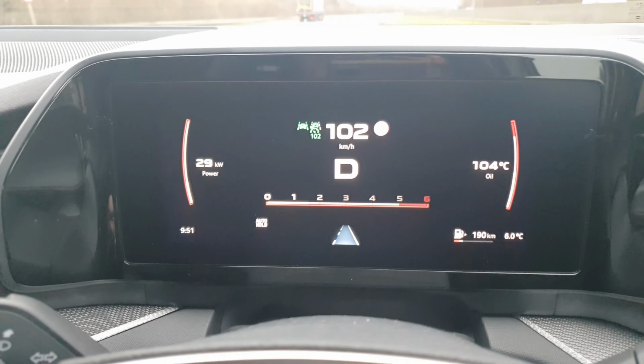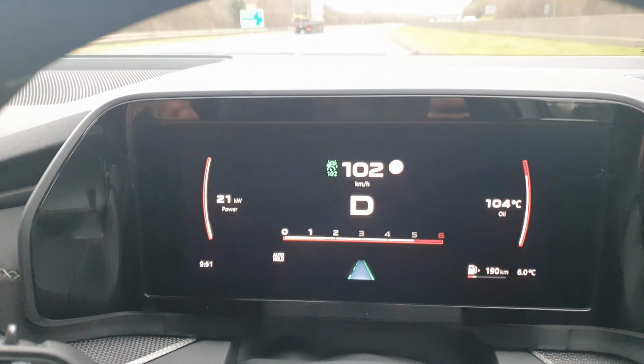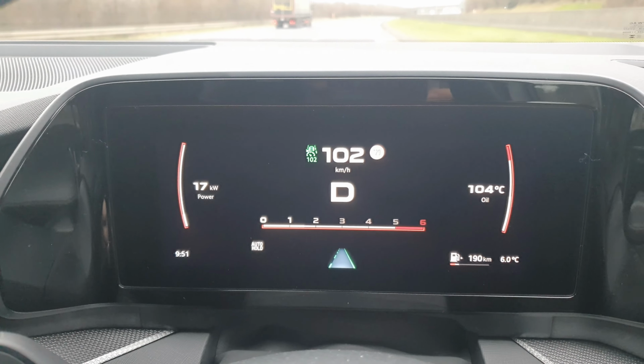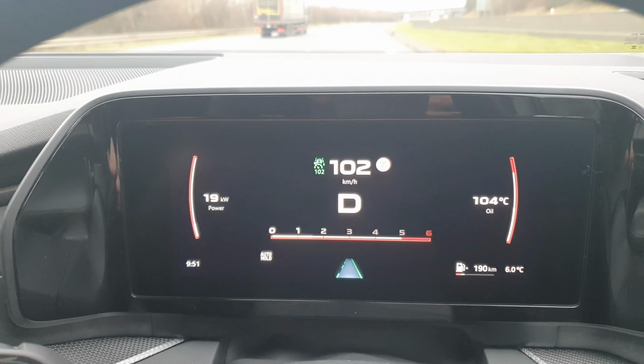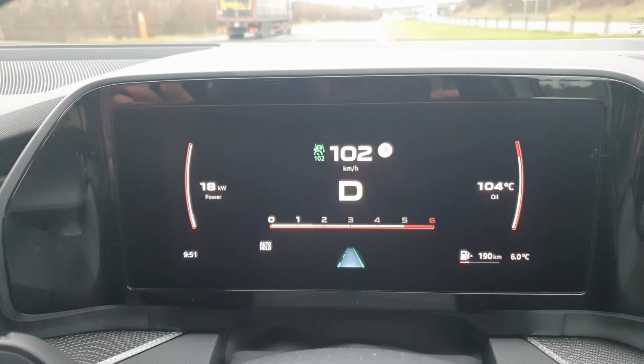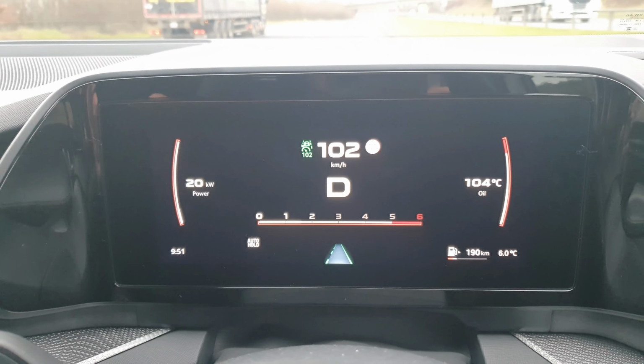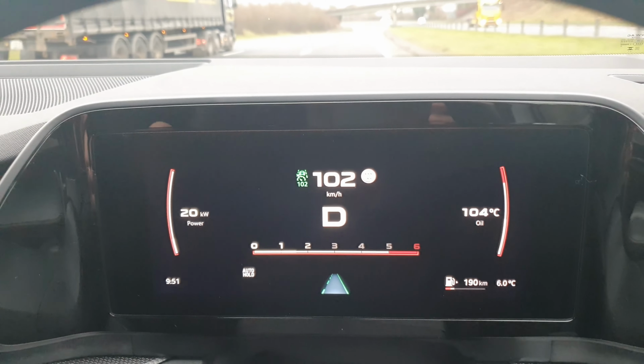And I can turn my indicator off and I can stay at this speed. It'll just cruise along at this speed then. So because there was a truck in the way, it will just overtake and then set that new speed, as long as it is less than the speed limit of the road.